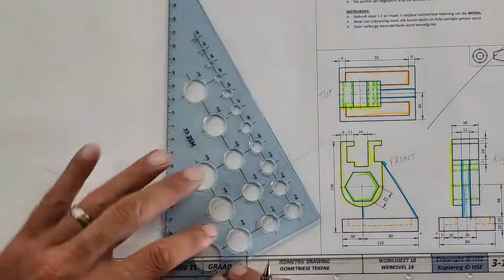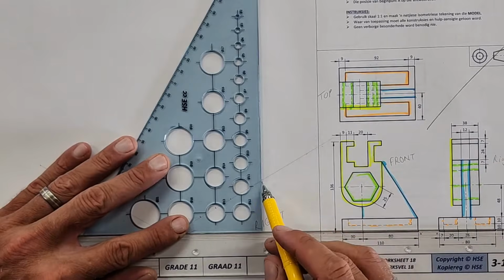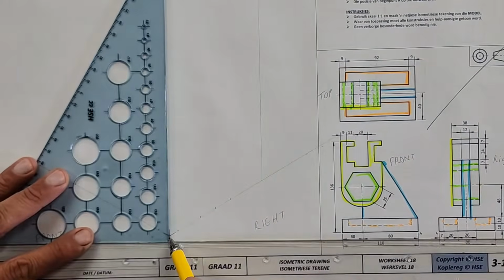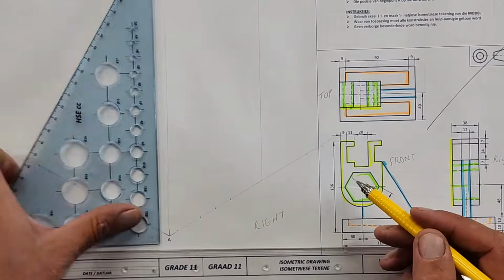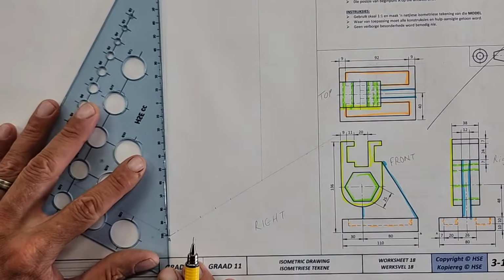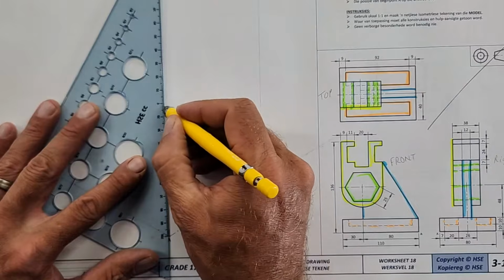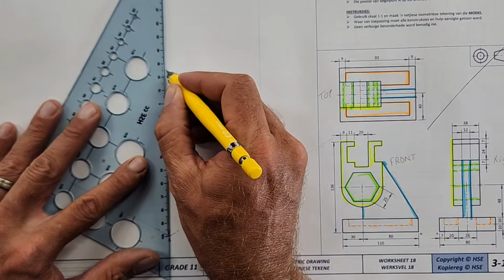Alright, then we can start with our heights a little bit here. Our total height, they give it as 136. So using that, there's my 100, 10, 20, 36.